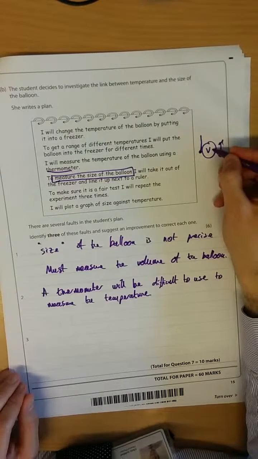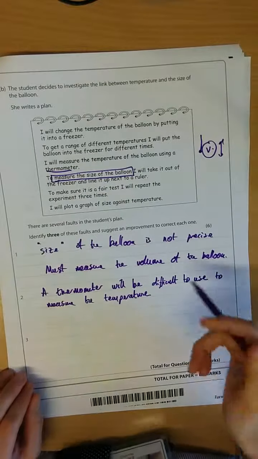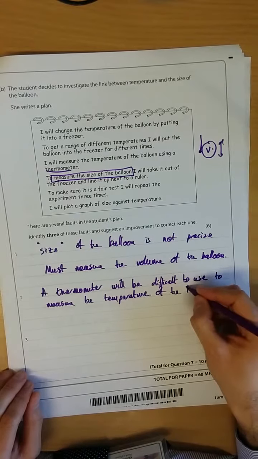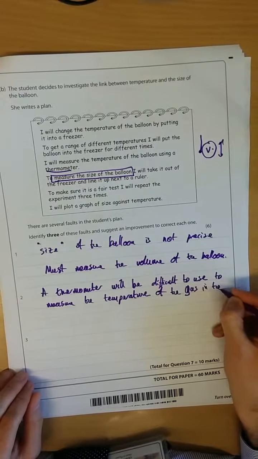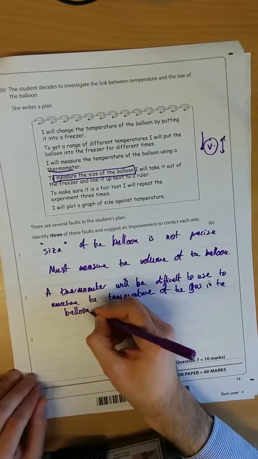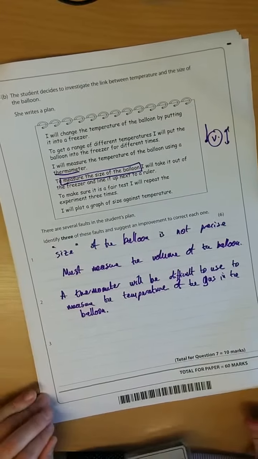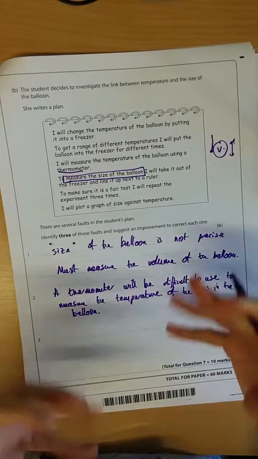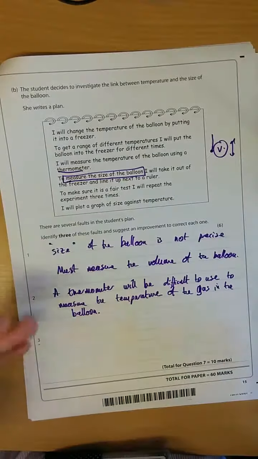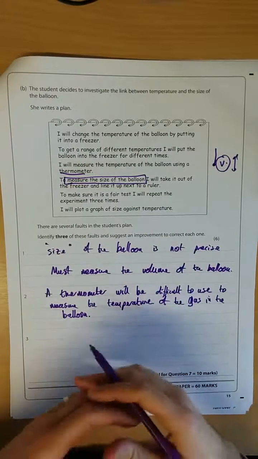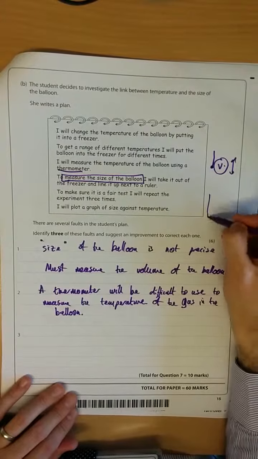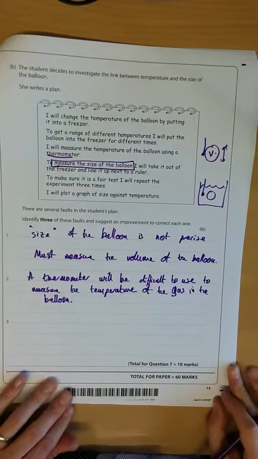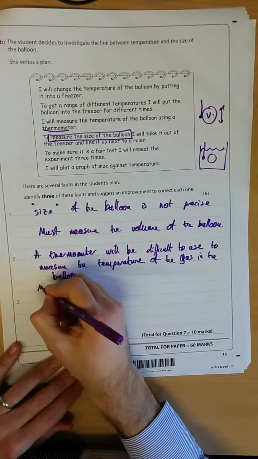It won't give you the temperature of the gas in the balloon. So how will you make that better? Well, I think you need maybe to use the temperature of the freezer, actually have different freezers with different temperatures, or even maybe do it with hot temperatures and put the balloon into a bath of water and measure the temperature of the water or something. Okay, that might be a better way to do it.